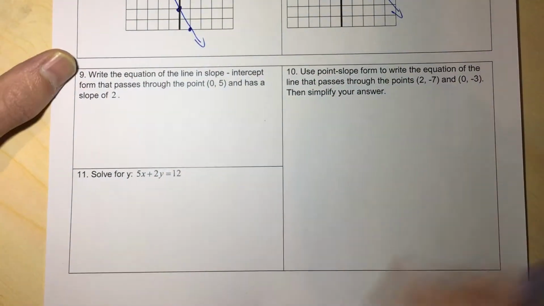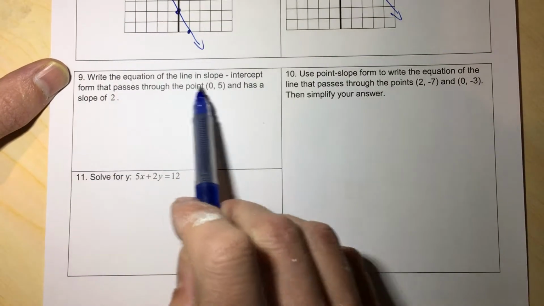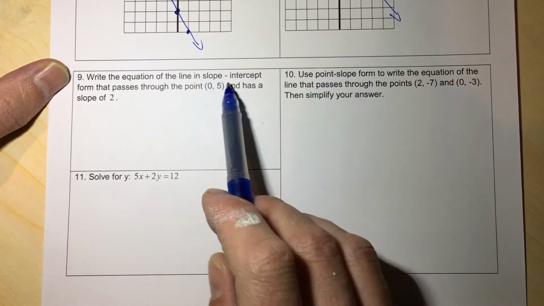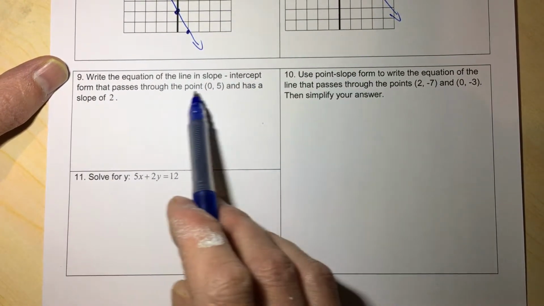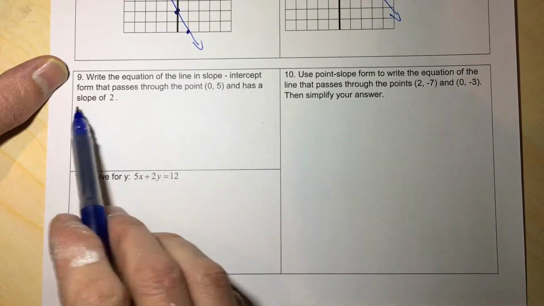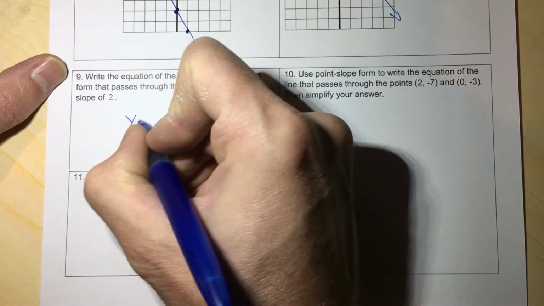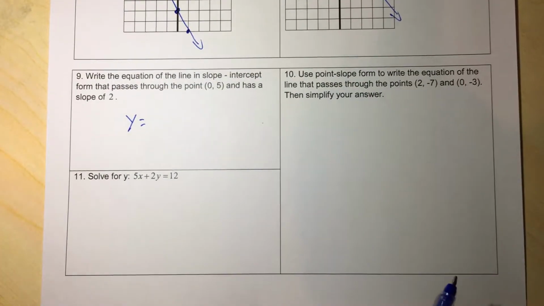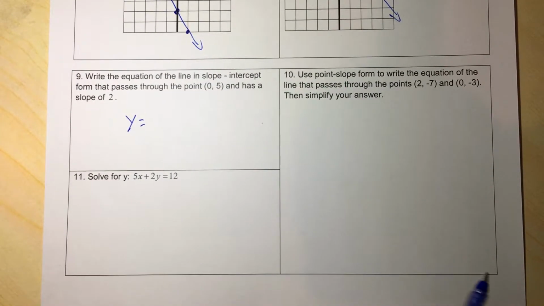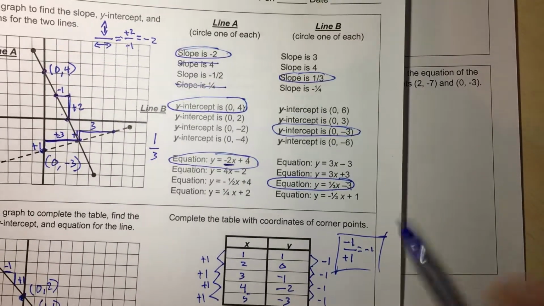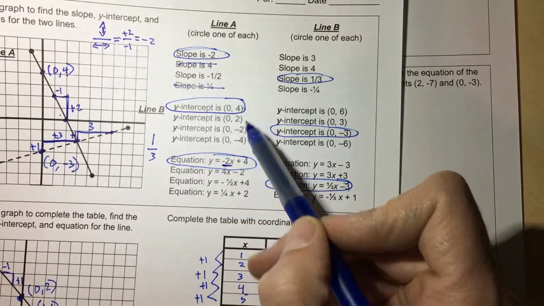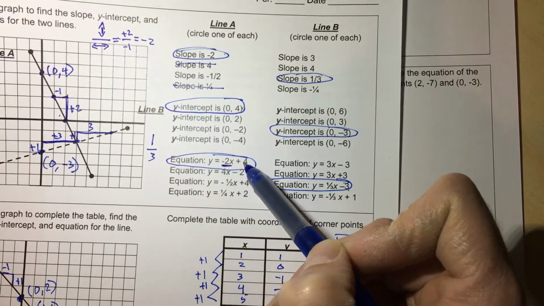Got 3 problems left. Okay, so write the equation of the line in slope-intercept form passing through point 0, 5 and has a slope of 2. Okay, so we have done this many times on this test already. We did that in the very first problem right here, where we took a slope and a y-intercept and we put it in the equation form.